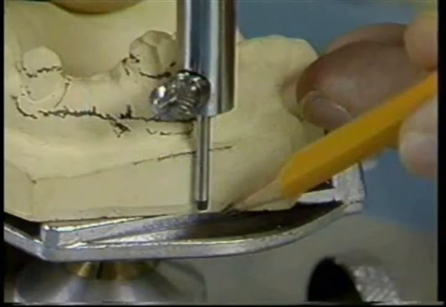Lastly, tripod the cast to preserve the orientation of the cast relative to the surveyor and the path of insertion established. Do this with 3 vertical lines or 3 widely spaced dots.